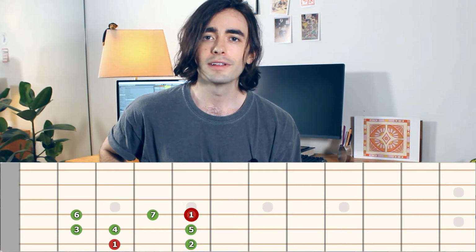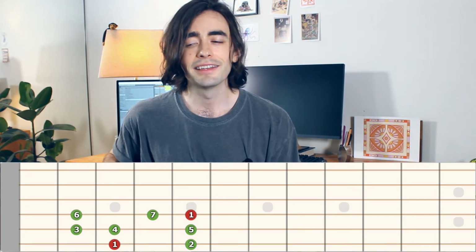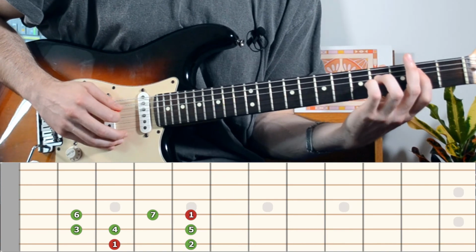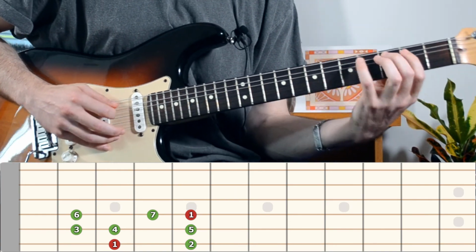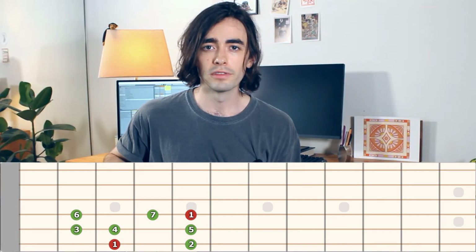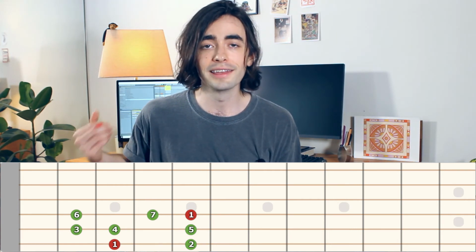So you feel how some of the intervals are better to hang out on, and others you just kind of want to pass through them on the way to other notes. It all depends on the key signature of the song you're playing over, what notes sound good, as well as the current chord being played in the track.